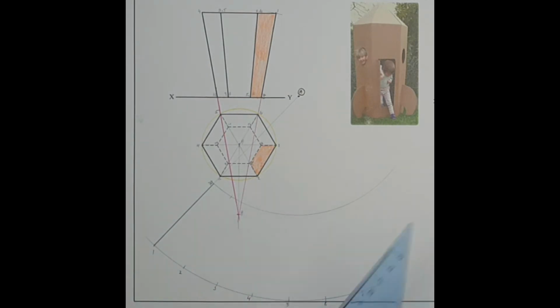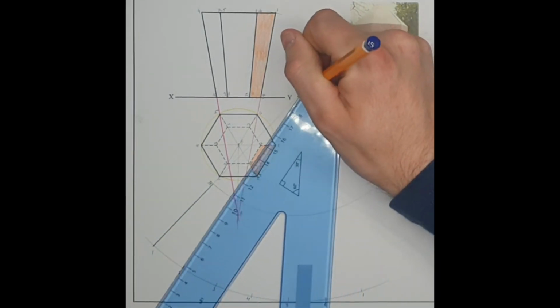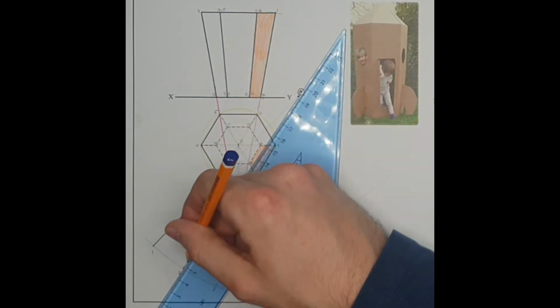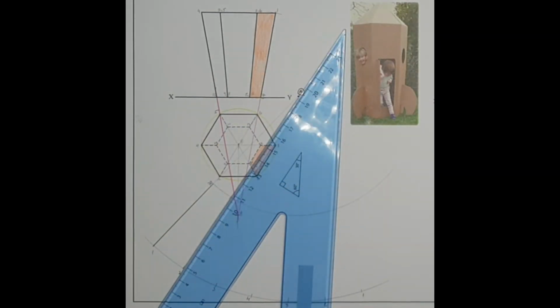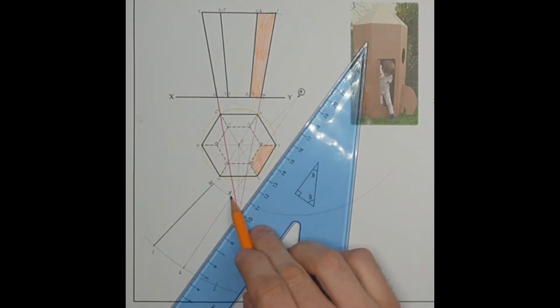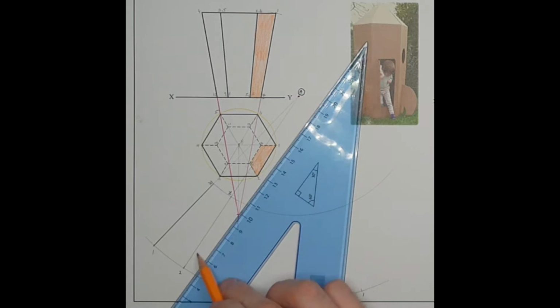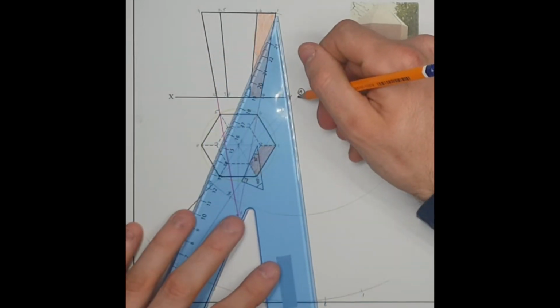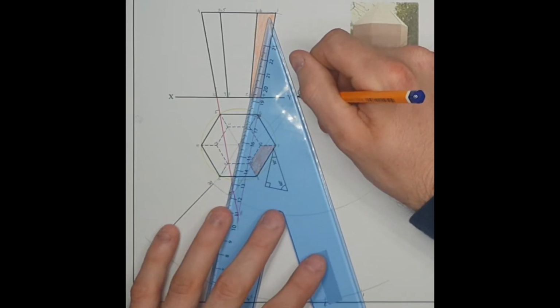The second thing is, I know that the apex joins to every point. So the apex there joins to 2, and along its way it catches point 8. And we can see where the compass strike that I marked and the line that I just drew correspond perfectly. So I'm going to save myself a bit of time here, and I'm going to join it down to all points.